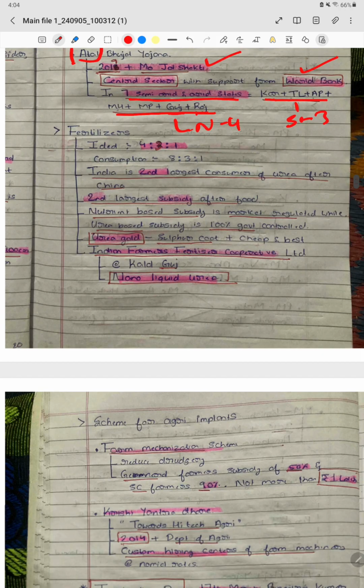Then we have to know about some facts related to fertilizers. What is the ideal ratio? The ideal ratio is 4:2:1, and what is the current consumption? It is 8:3:1. India is the second largest consumer of urea after China, and we provide the second largest subsidy after food. The nutrient based subsidy is market regulated, while urea is under 100% government control.